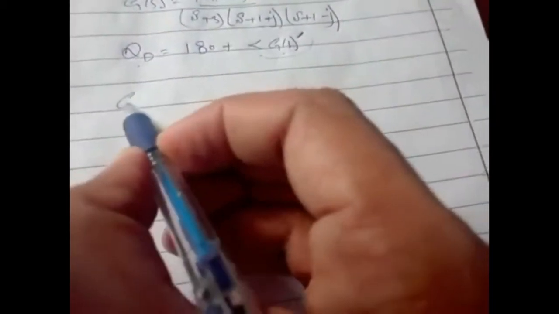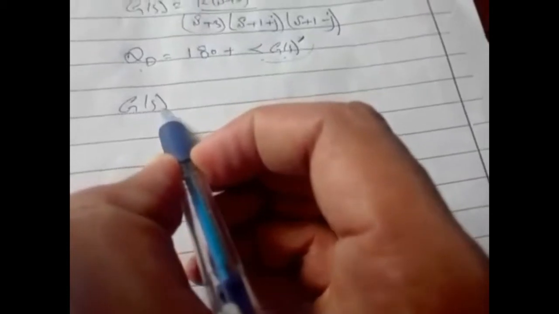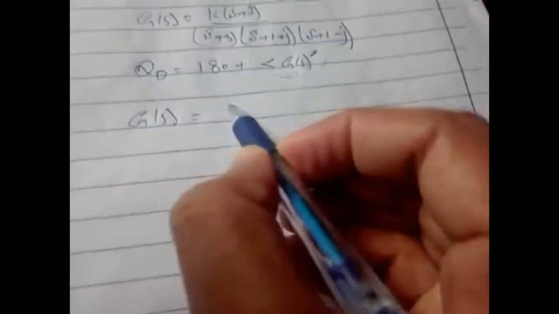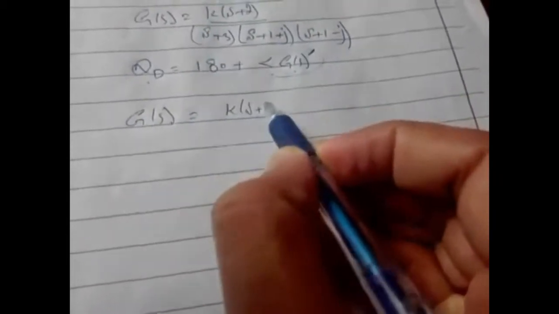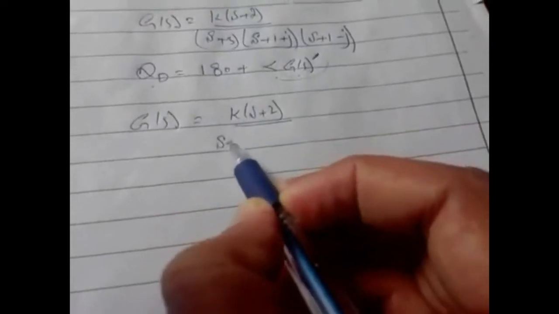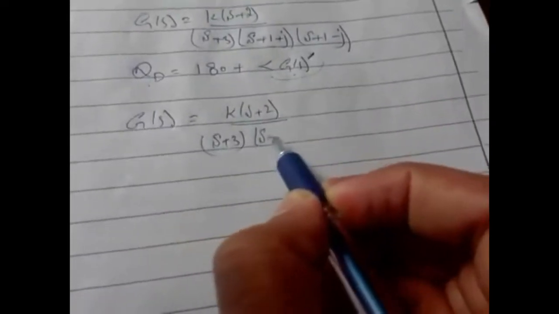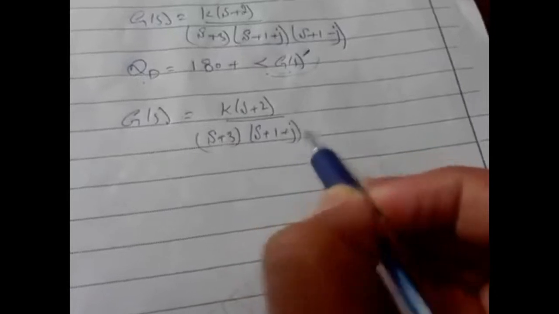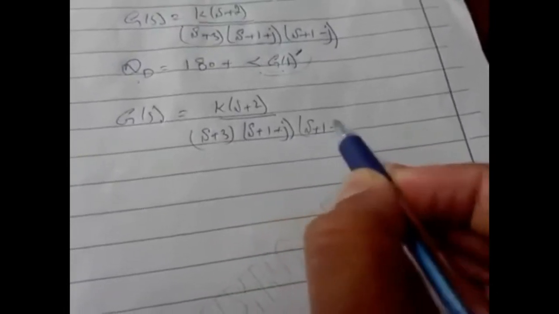So G dash is, we have G(s), which is K into (s plus 2) divided by (s plus 3) into (s plus 1 plus j) into (s plus 1 minus j).